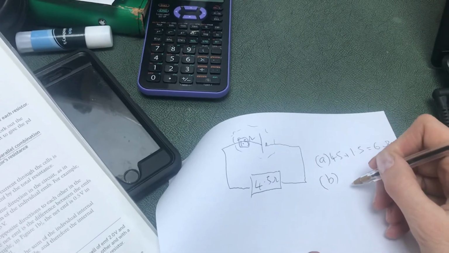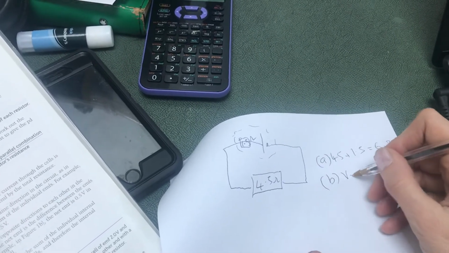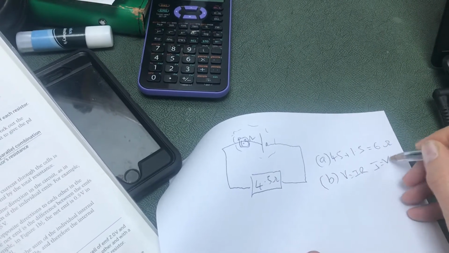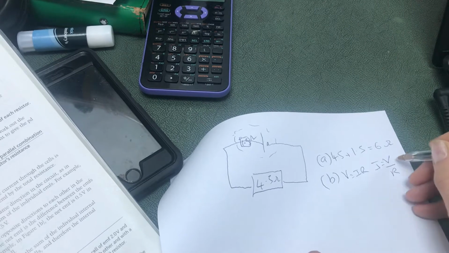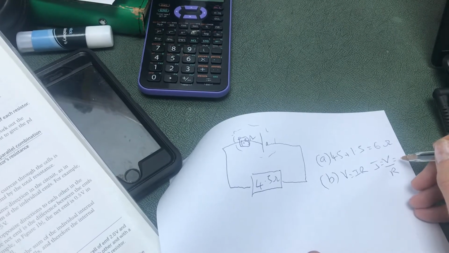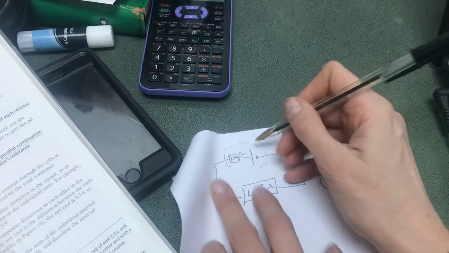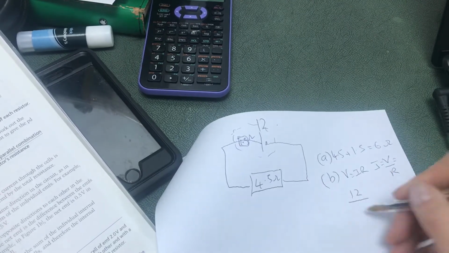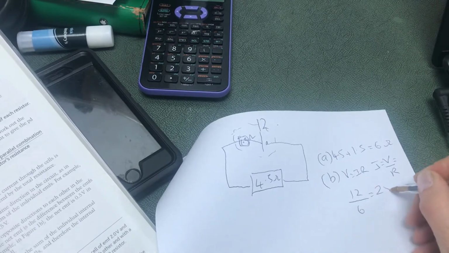B. The current through the battery, just use V equals IR. So I is the total voltage available over the resistance. So that's going to be, hang on, what was the EMF? 12 volts, wasn't it? So that's just going to be 12 over 6, which is 2 amps.